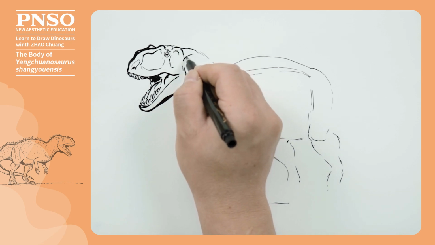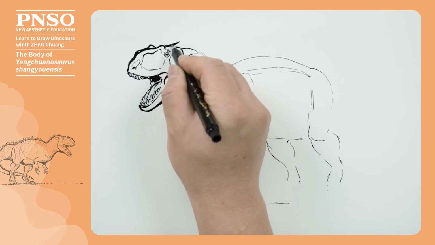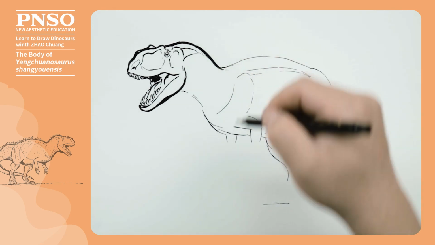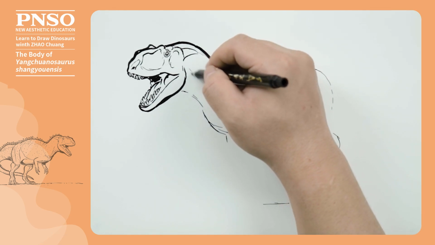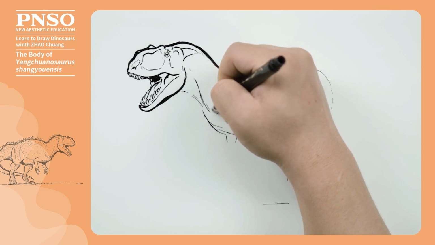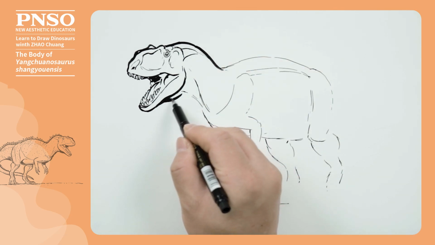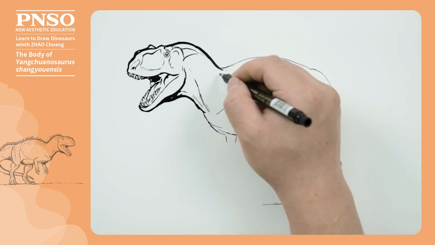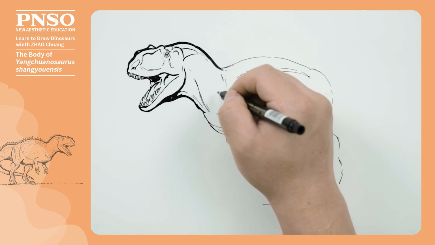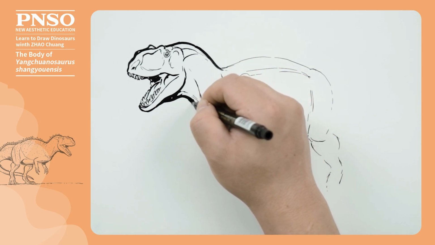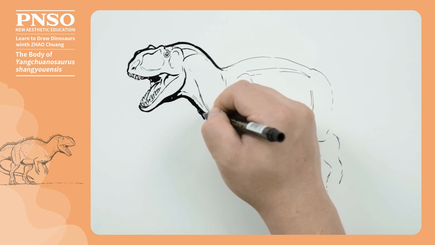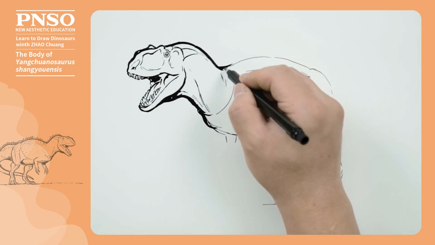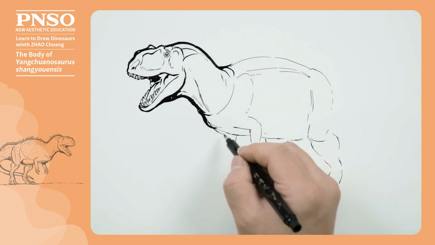Next, we draw a triangular muscle at this location. Then, there's the contour of the neck. A very large set of muscles was on the side of the neck. Then, we draw its relatively slack throat, and add a little shadow below it. Next, let's draw where the lower part of the neck connects to the chest, and some folds on the upper part of the neck where it connects to the torso.